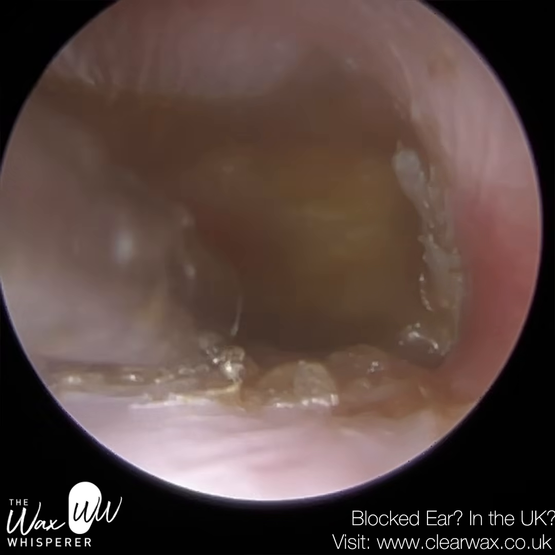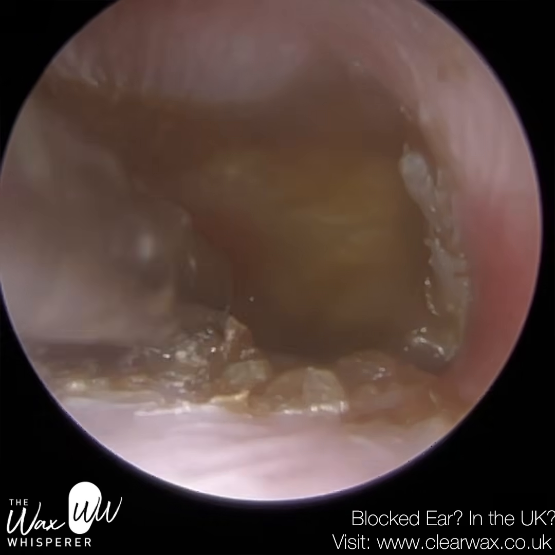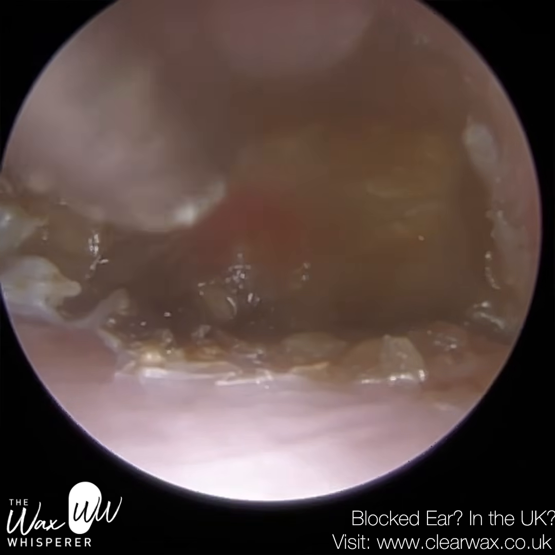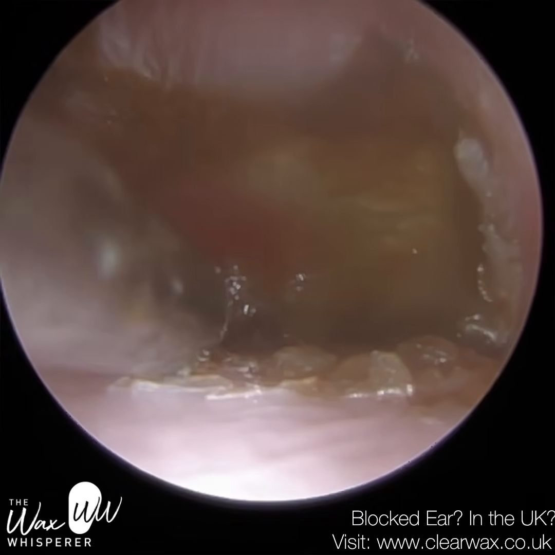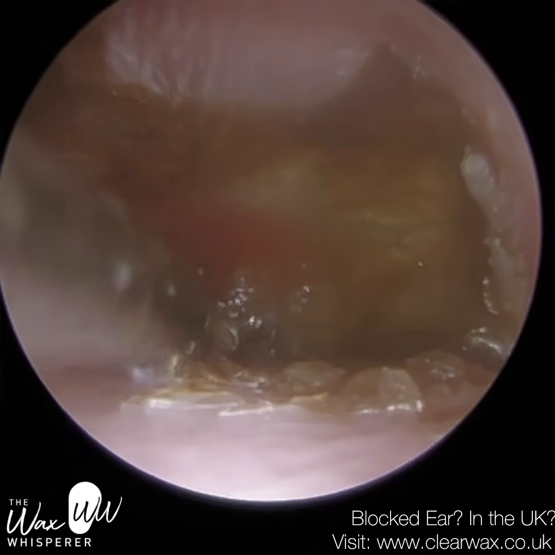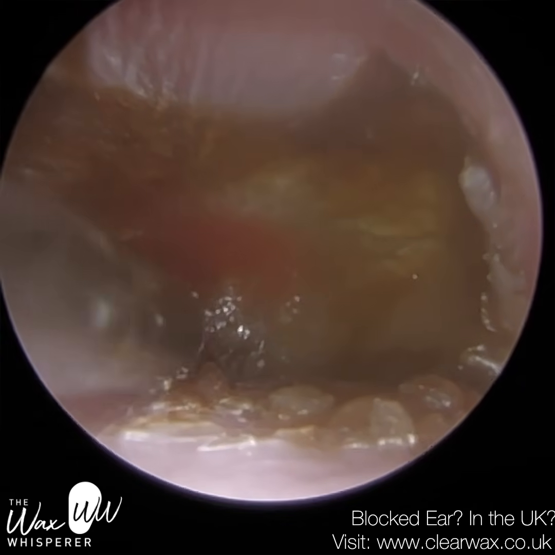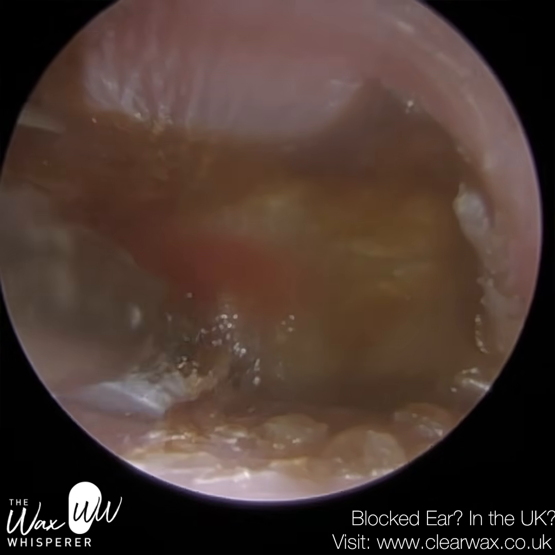Now, with superior canal dehiscence, the bone of the superior semicircular canal is eroded, so the inner membranous, almost jelly-like consistency is exposed, and it's just sitting underneath the skull.